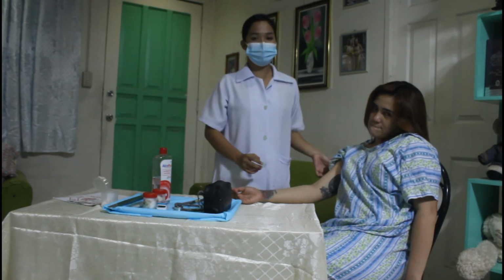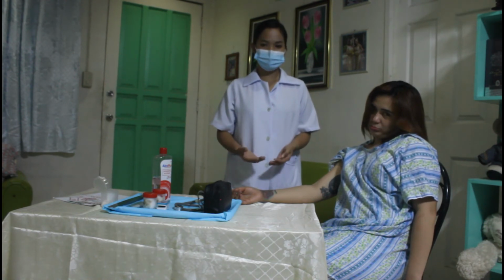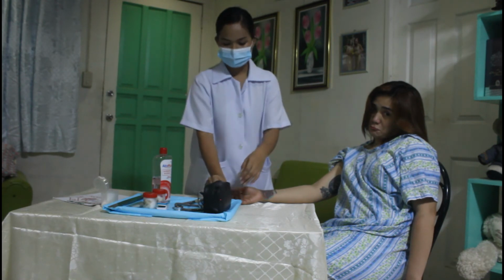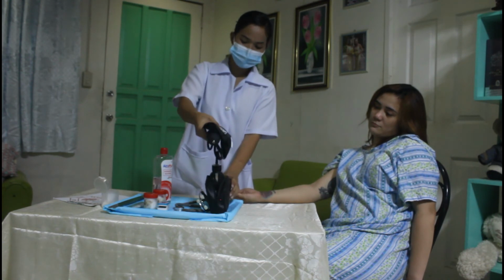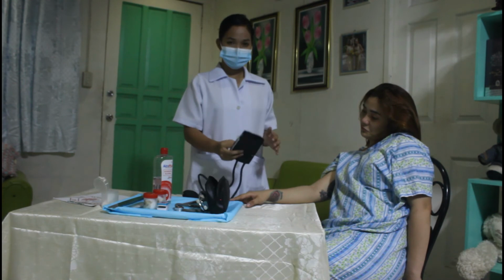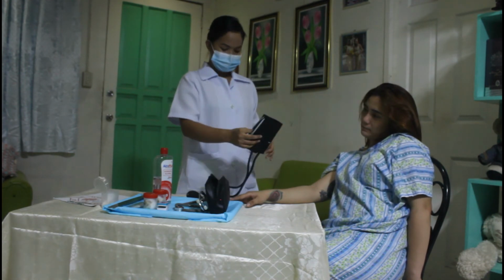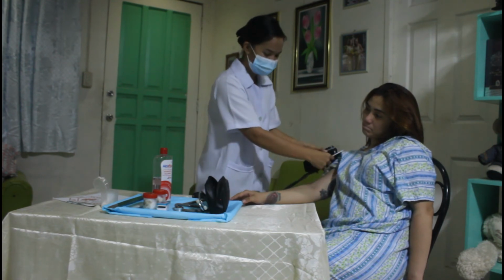So placing arm above level of heart causes false low reading to mmHg for each inch above heart level. So we now get our sphygmomanometer. So since nursing is an art, so we put the cuff like this in a rolling manner.